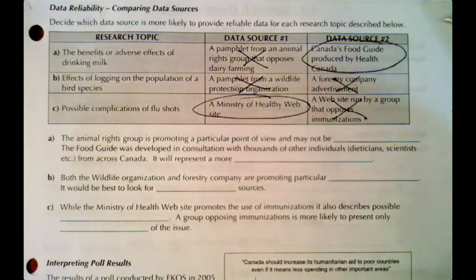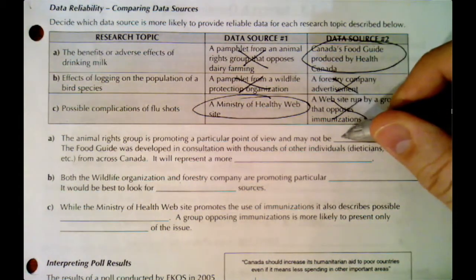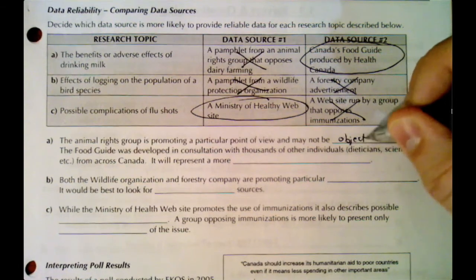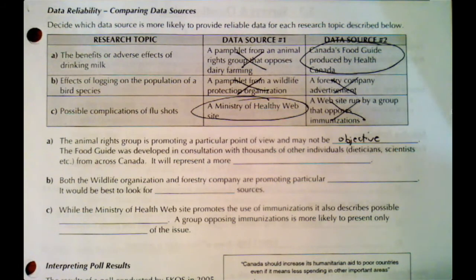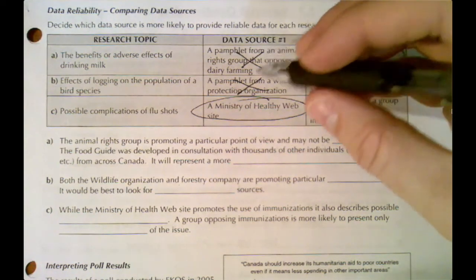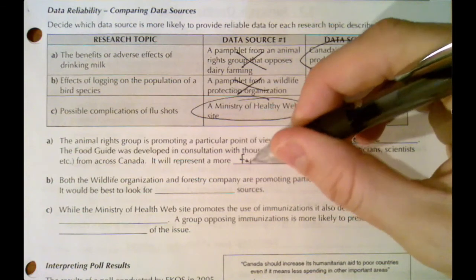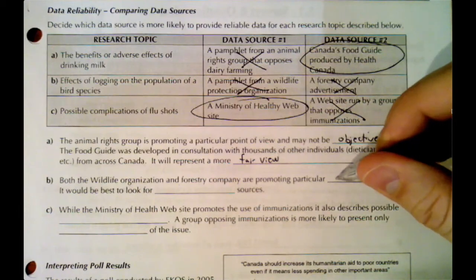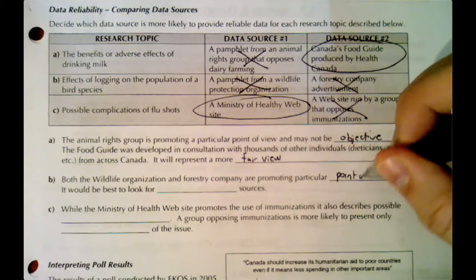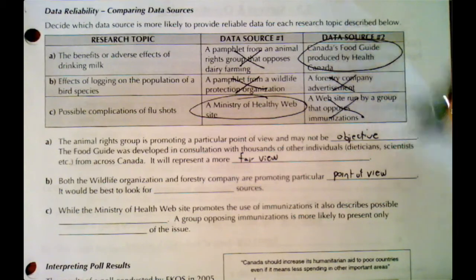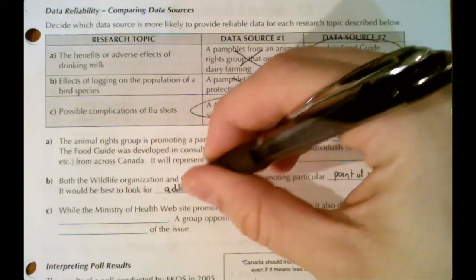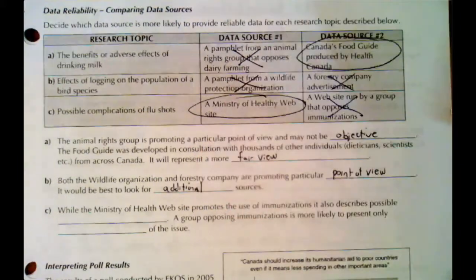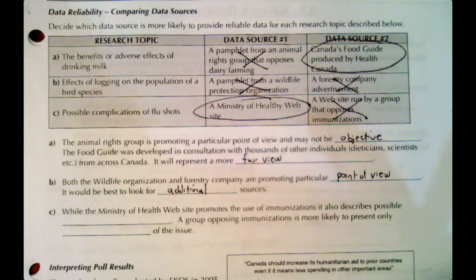A little summary. Animal rights group is promoting a particular point of view and may not be objective. The Food Guide was developed in consultation with thousands of other individuals, dietitians, scientists, etc. from across Canada. It will represent a more fair view. Both wildlife organizations and forestry company are promoting a particular point of view. It would be best to look for additional sources. Using a biased source is not terrible. You're getting one side of the story. Just make sure you get the other side of the story.